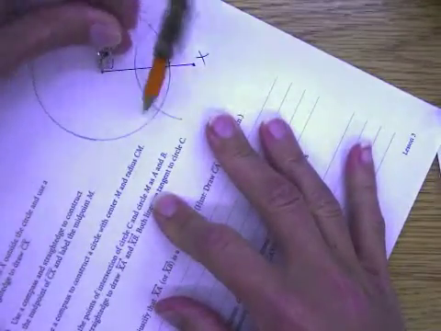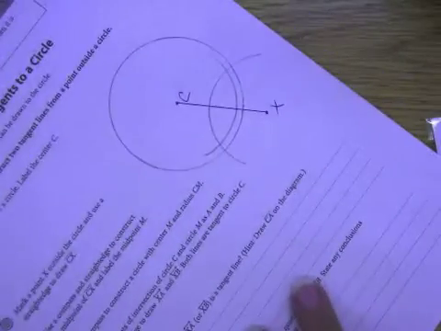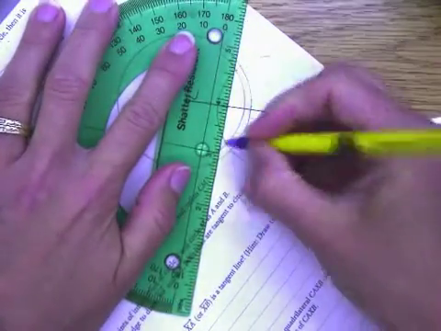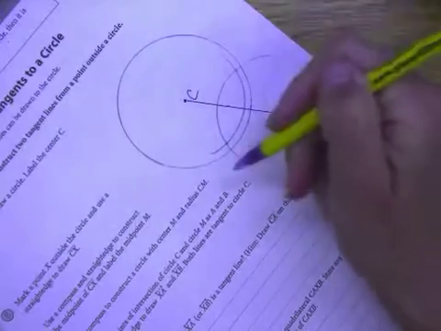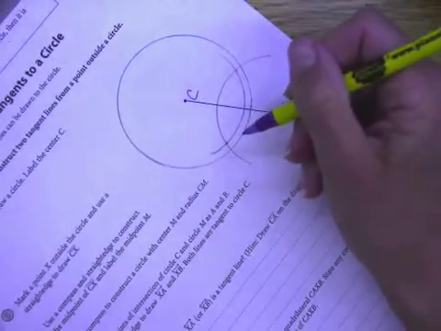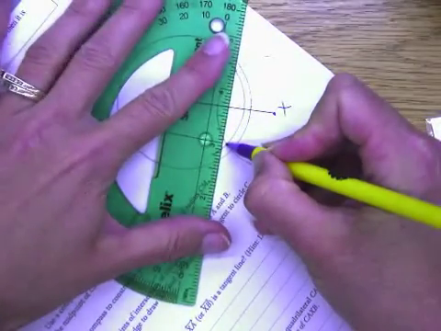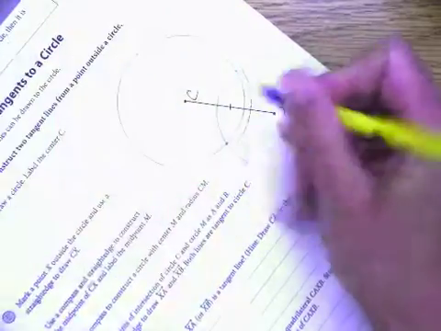Okay, so remember, in order to do a perpendicular bisector, you need your compass setting to be a little bit more than half. And big sweepy arc from X. Big sweepy arc from C. And I could draw the line that connects those dots, and that would be my perpendicular bisector.